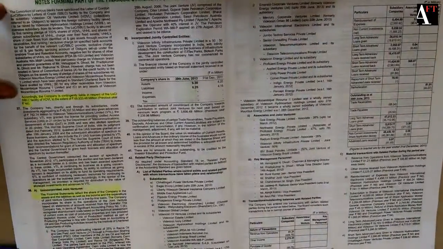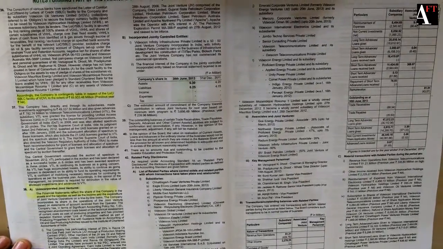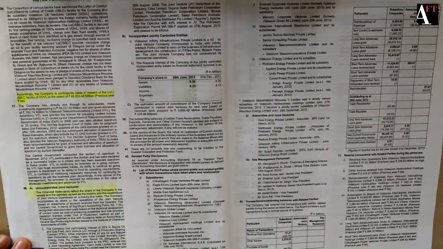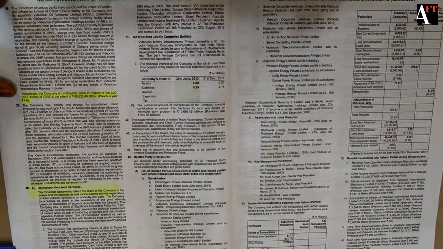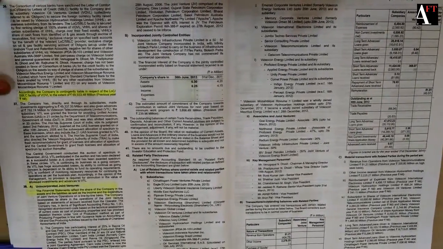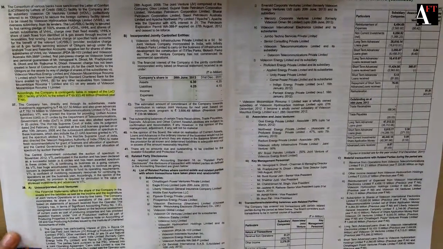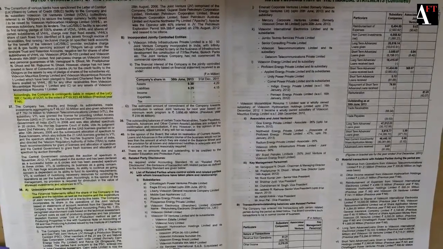Look at another example here, which is the letters of credit or special letters of credit that the company avails from bankers, and you can see that amounts to the tune of 69,933 million rupees or almost 70 billion rupees that the company has mentioned in the contingent liabilities section.